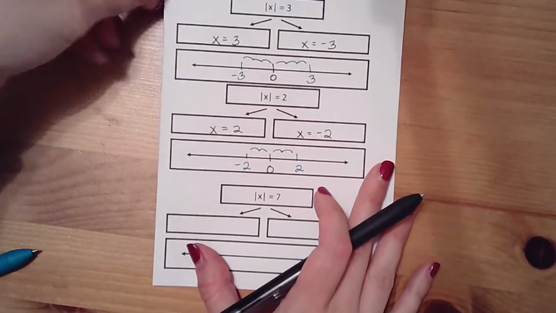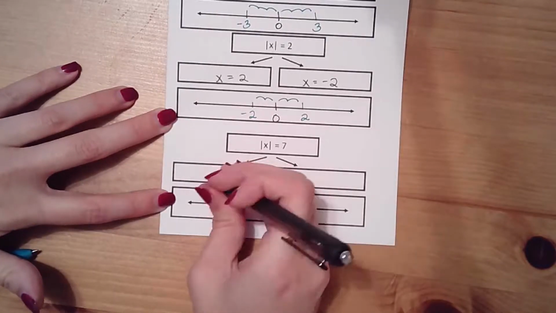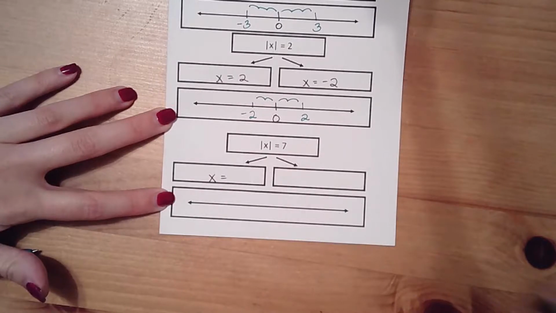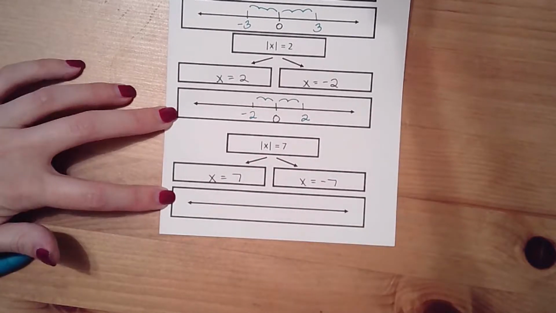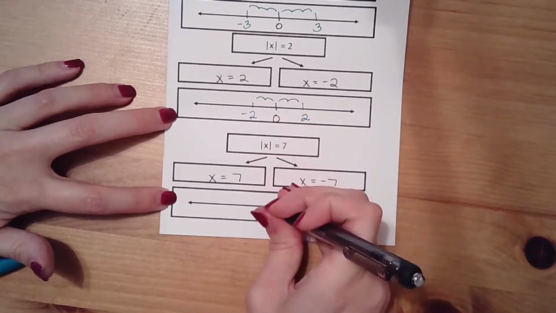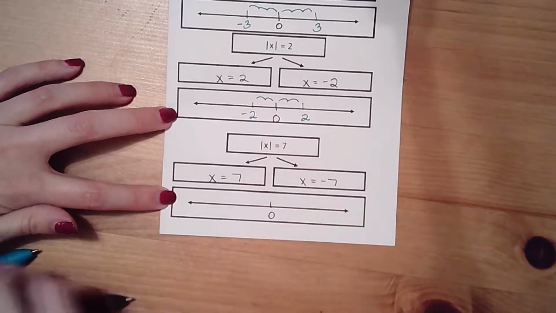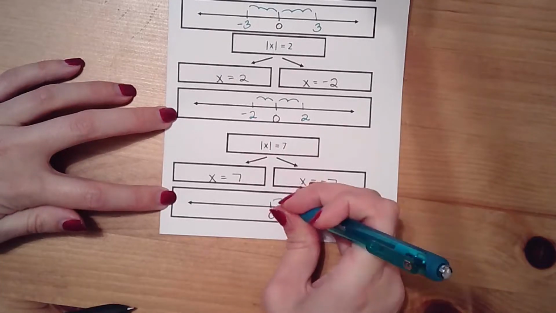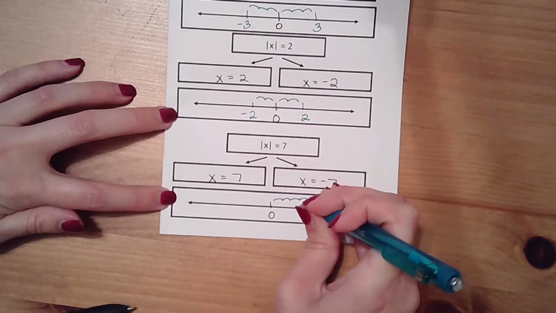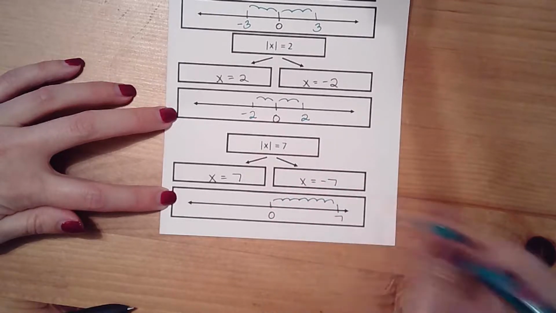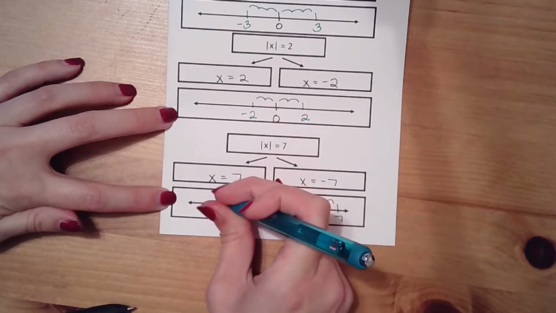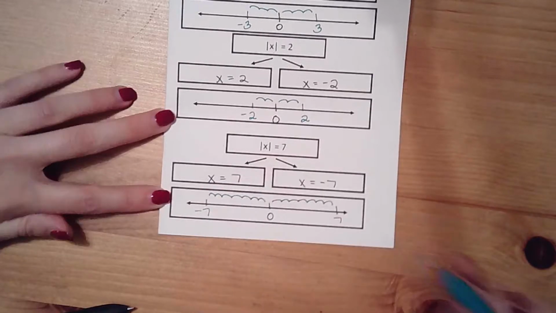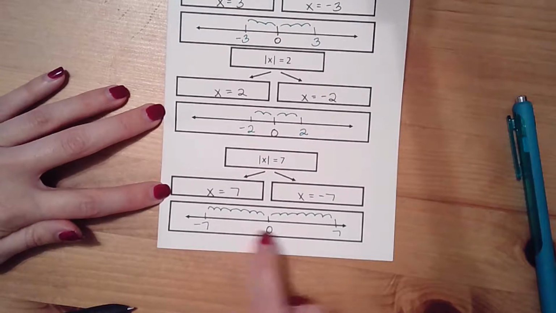So if the absolute value of x is equal to 7, x either has to be positive 7 or x has to be negative 7. Because I'm looking at my distance from 0, it's either 7 jumps in the positive direction or 7 jumps in the negative direction. But either way, that distance is 7.